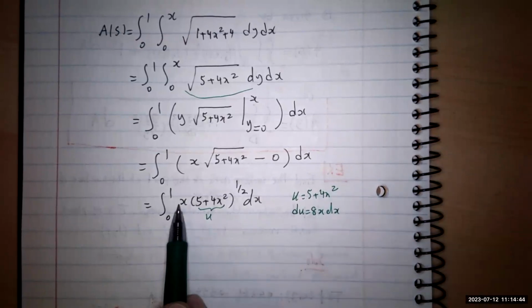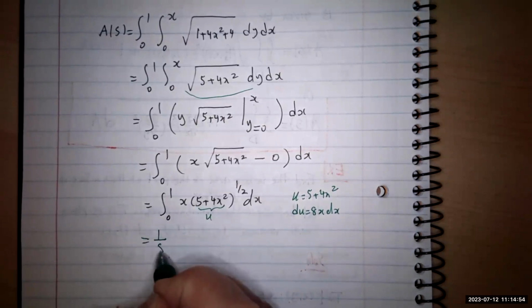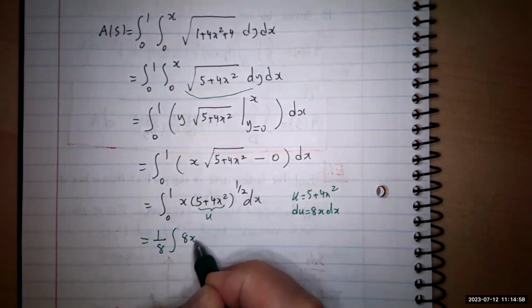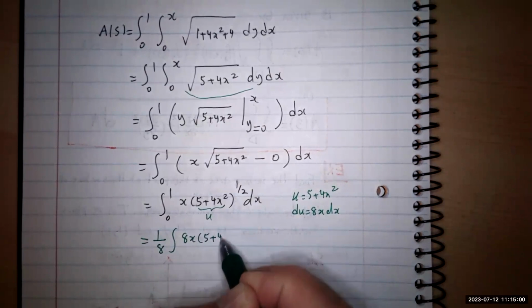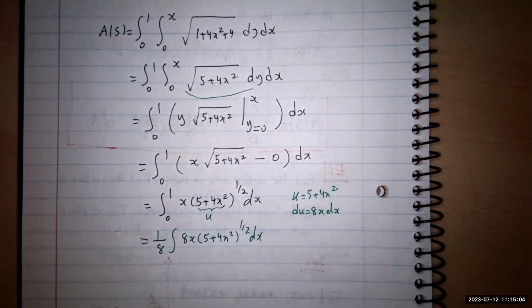I need the 8 here to replace everything by du, so I divide by 8. I do it in short form; you can substitute if you like. It's going to be 8x times 5 plus 4x squared to the 1/2, dx. So over here I have everything I need.